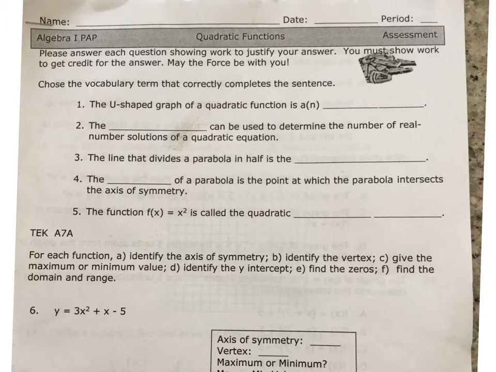Okay, this is a reteach for the first part of your quadratic function test, TEK A7A, which is key attributes, and we're going to do vocabulary quick first here as well. The vocabulary section counts as a quiz grade, so that's the 30% grade, and you can't redo that one, but most of you don't need to anyway.